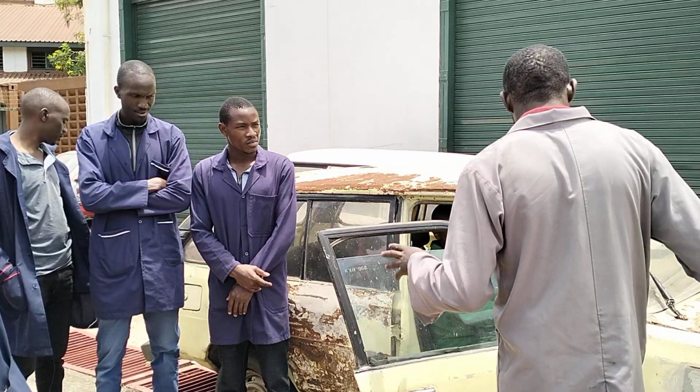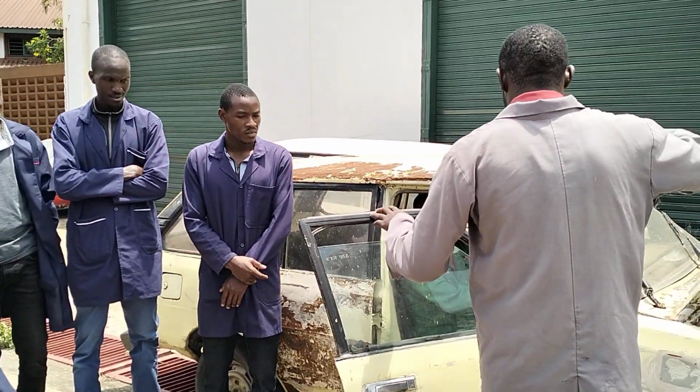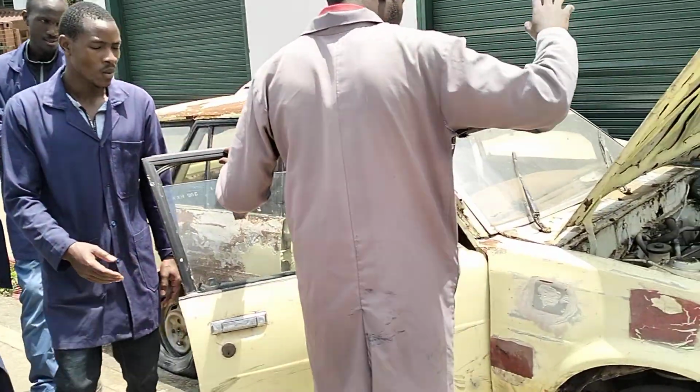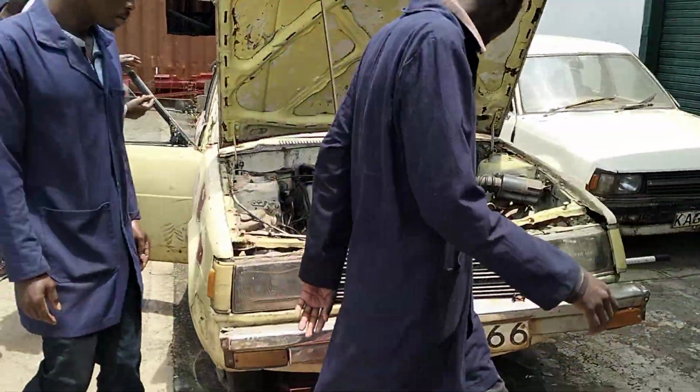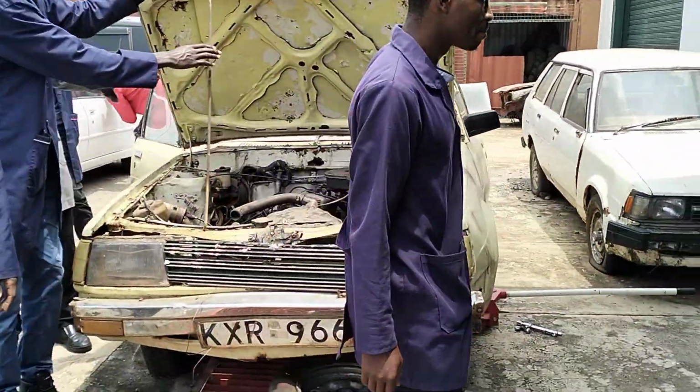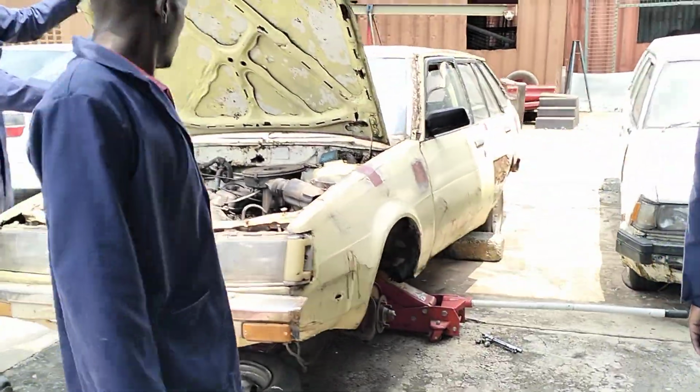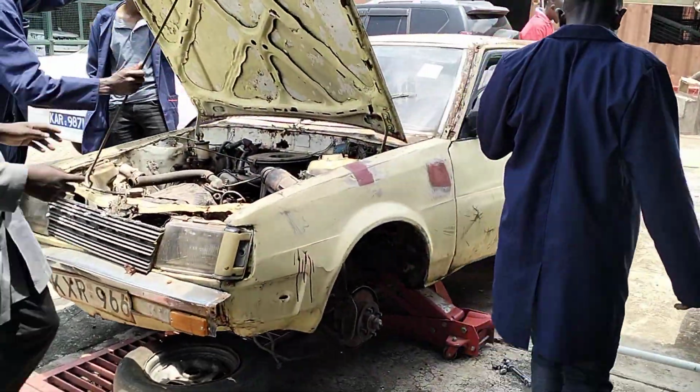So I want us to finish to the other side. Now you have checked all the components. You can come out or just remain there. Don't close this one.